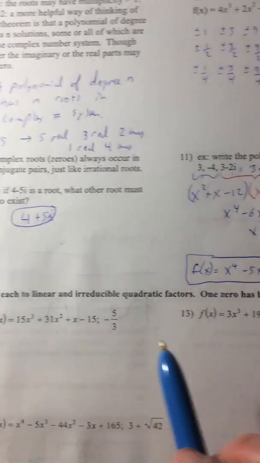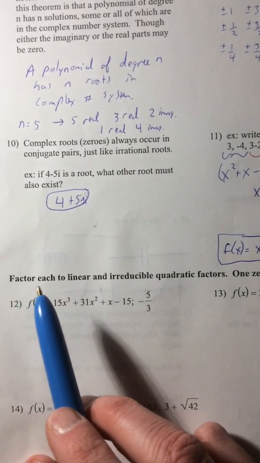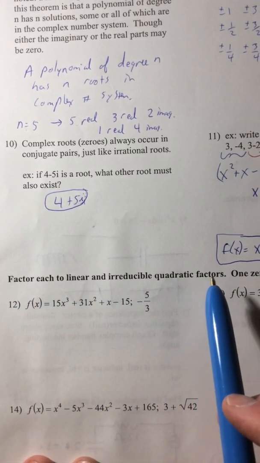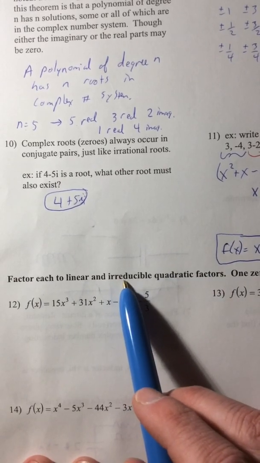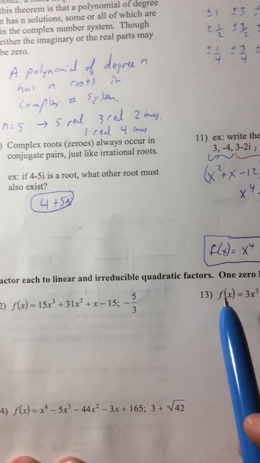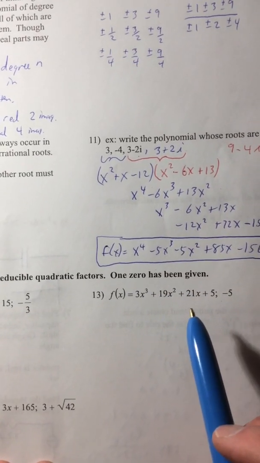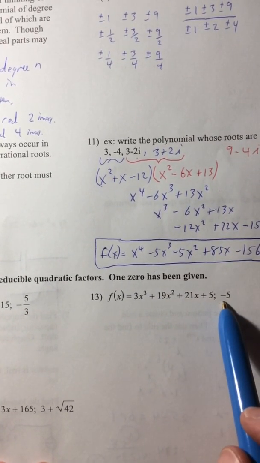It says here, factor each into linear and irreducible quadratic factors. So irreducible means unfactorable quadratic factors. One real zero has been given. So we'll do the easier of these two problems first. We'll do this negative 5 thing right here.